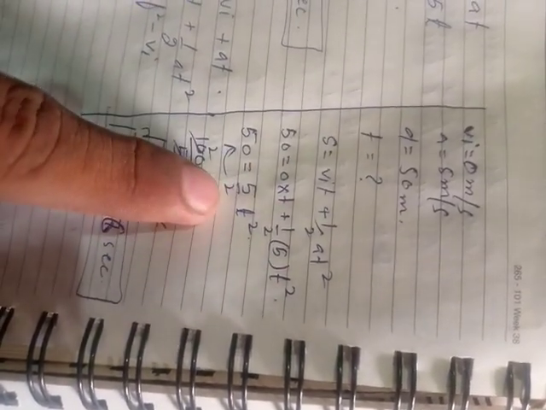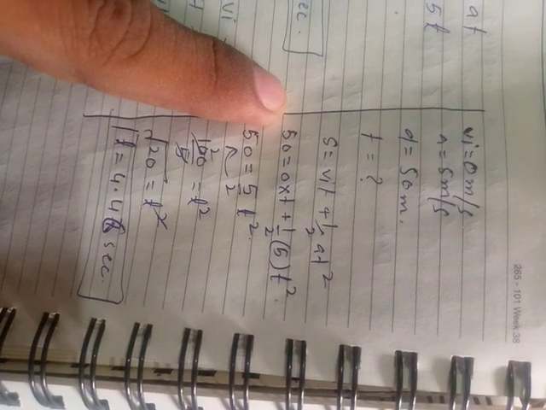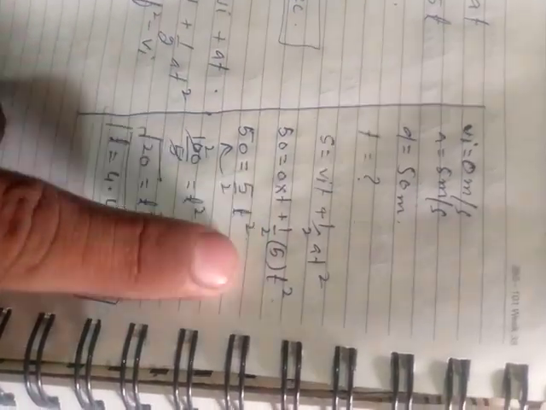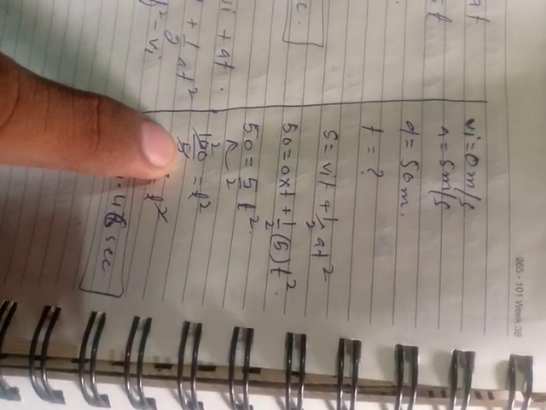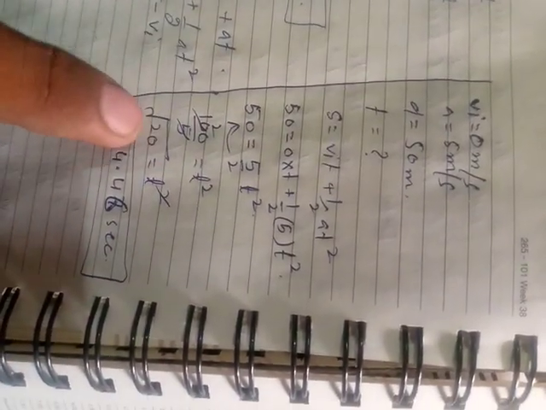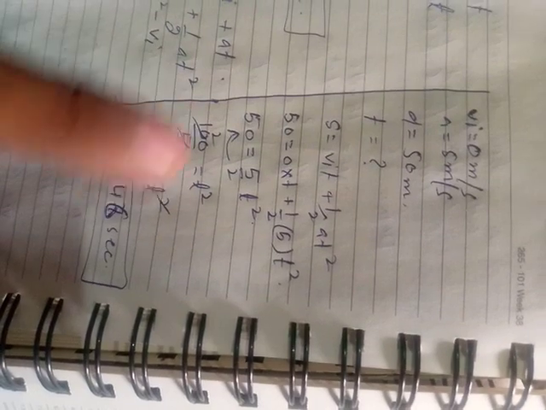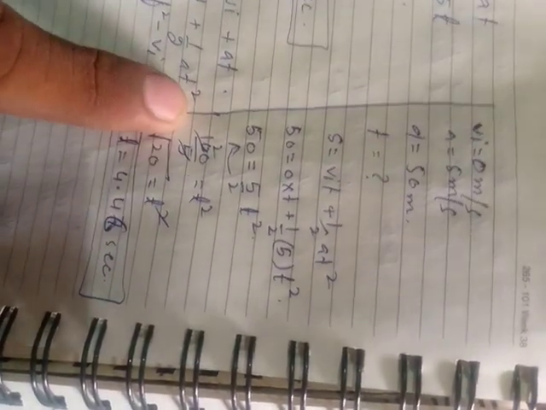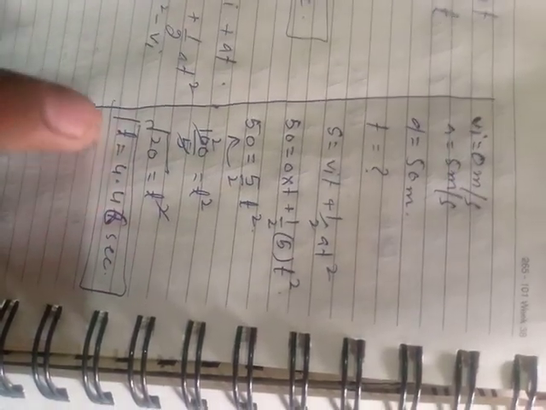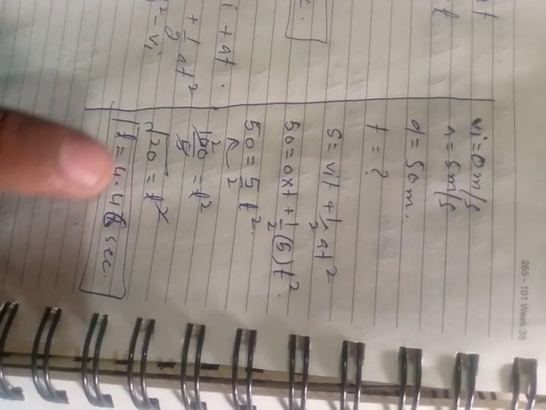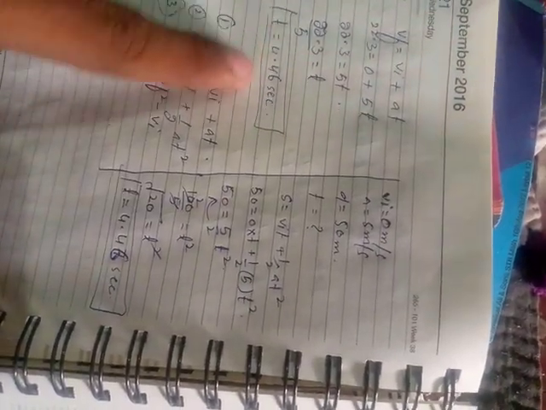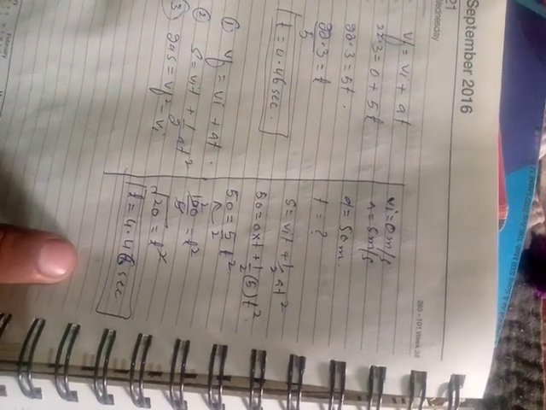The 2 is divided there; when it goes to the other side, it is multiplied. 50 multiplied by 2 is 100. Here 5 is multiplied with t square, so it will be divided: 100 divided by 5 is 20. We remove the square from t, so it will be the square root of 20, which is 4.46 seconds. So what is the time? 4.46 seconds.